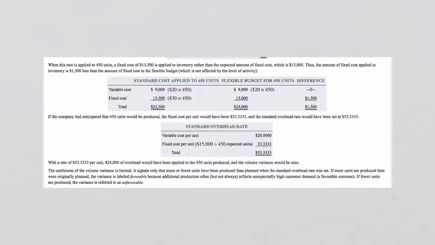I'll come back to my other thought in a minute, but let's see what the textbook says. It's limited. That's what it is. It signals only that more or fewer units have been produced than planned. Oh, great. Turn this tape off. Well, not yet. Wait one more second. Okay, so it's limited.